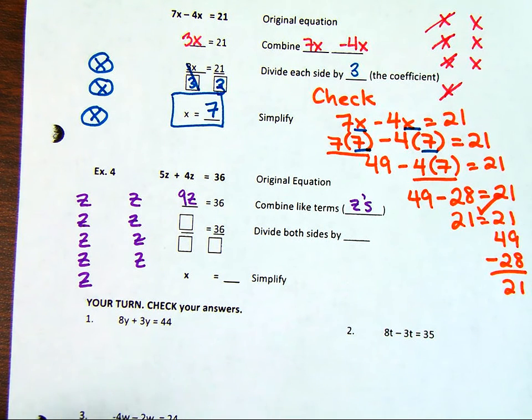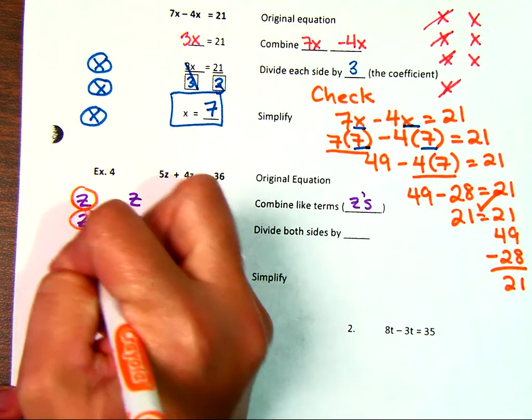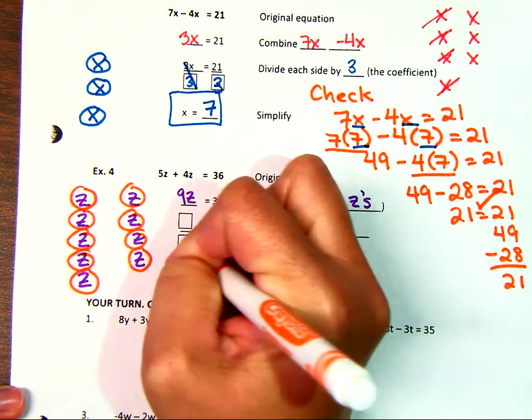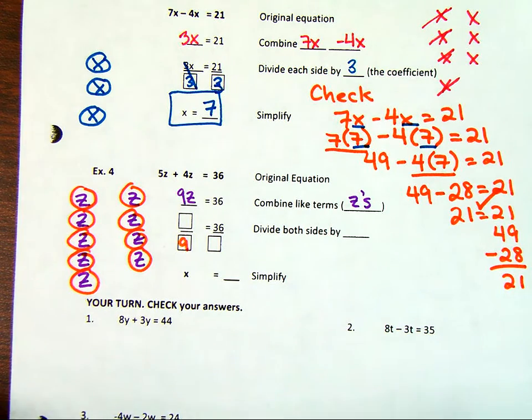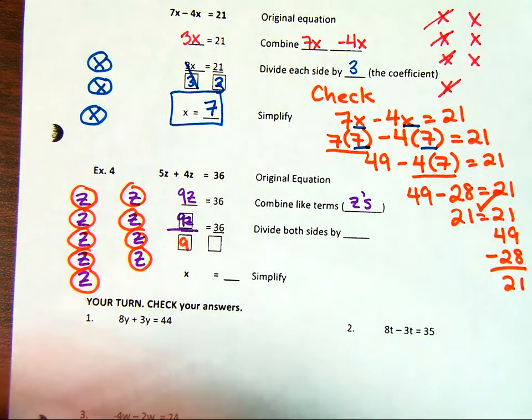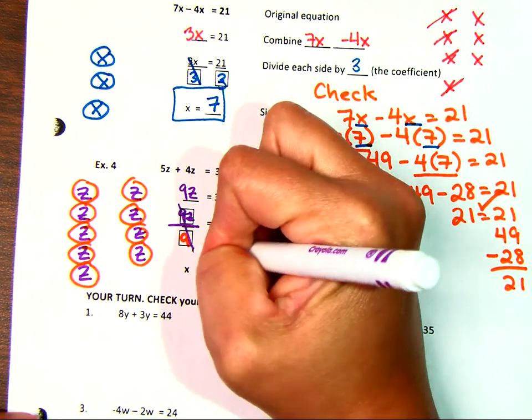So 9 z's are sharing a total of 36. So if we want the 9 z's not in a group of 36, we want just 1 z. Well, here again you can think about it. We wanted to know what just one of these z's is worth. So 1, 2, 3, 4, 5, 6, 7, 8, 9. We're going to divide by 9. So 9z divided by 9. And what I do to one side of the equation, I do to the other to make it balance. So what we see here is 9 divided by 9 cancels out.